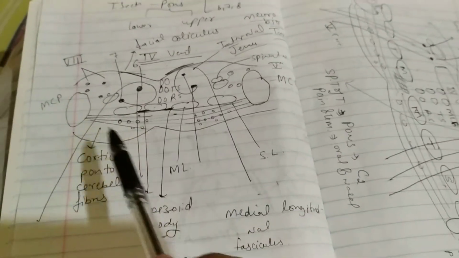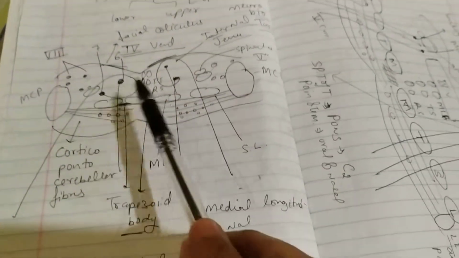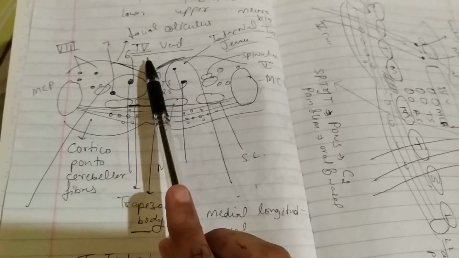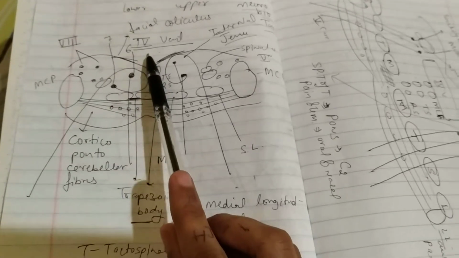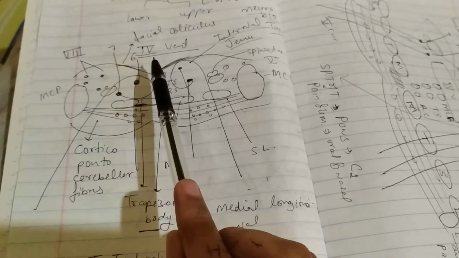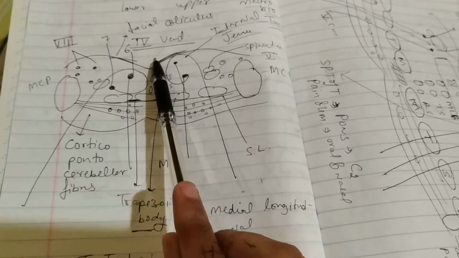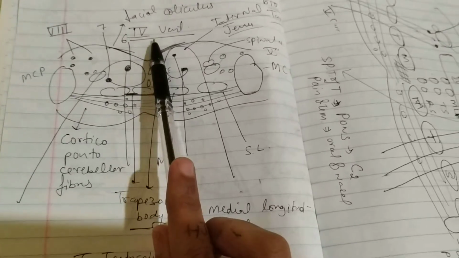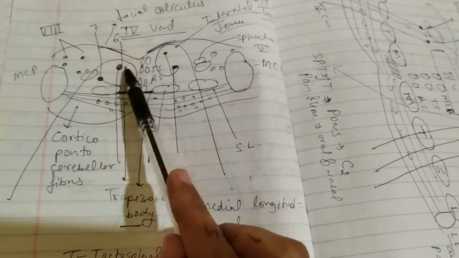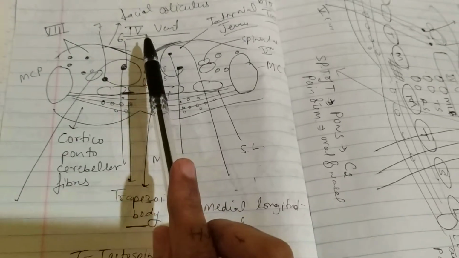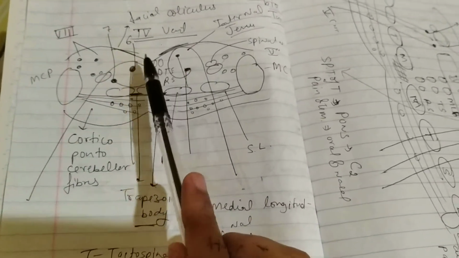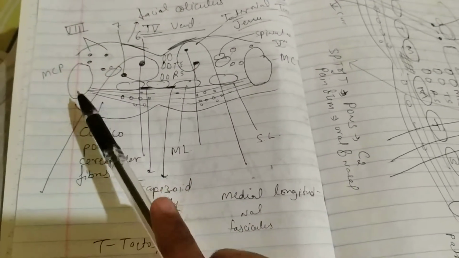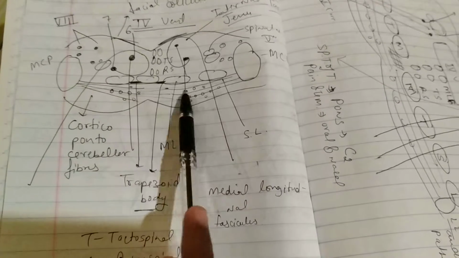So this is the transverse section of the pons, and just above the pons there is the fourth ventricle. We know the fourth ventricle is the cavity which contains CSF, present in the medulla and the pons. But this is a part of the lower pons, so while making the diagram of the lower pons, we always make the fourth ventricle above, or outside, the pons. So it will be the roof of the lower pons, and these are various longitudinal fibers.